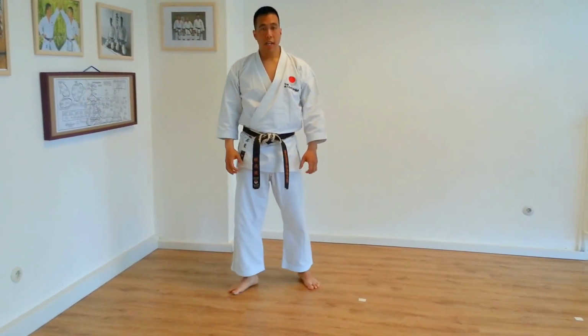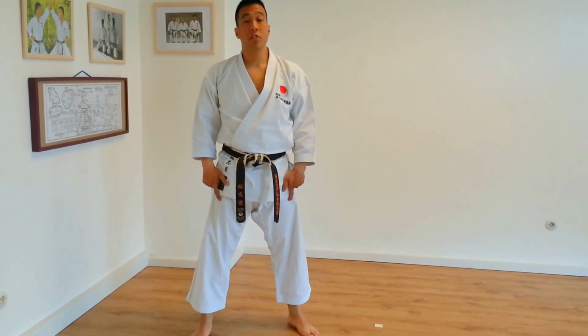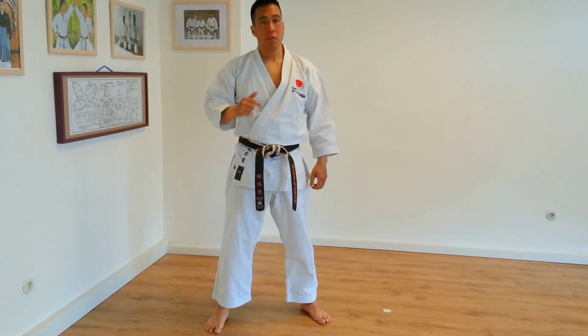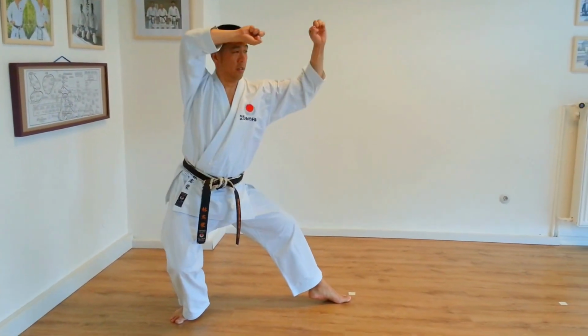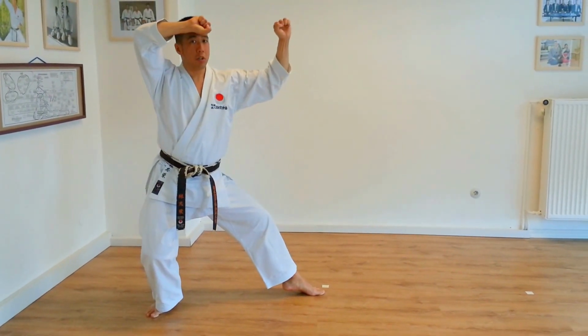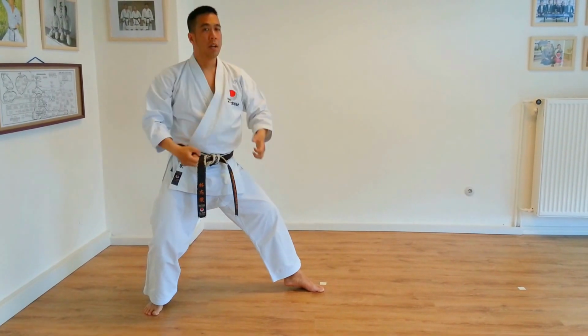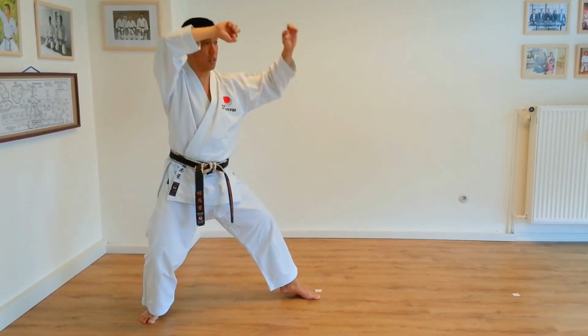The variations in Heian Nidan are in the 3rd movement and the 6th movement. No, the 2nd movement and the 5th movement. Movement 1 is universal. The 2nd movement, some interpret this way as an arm break. Others as a low uppercut punch and uraken.